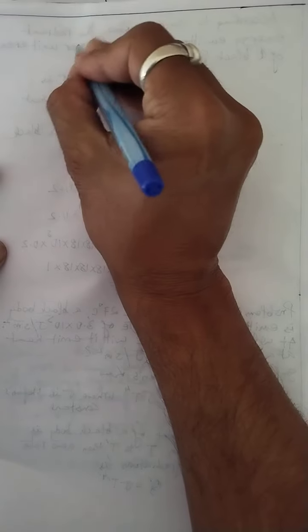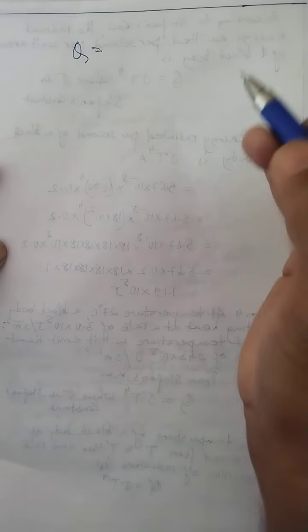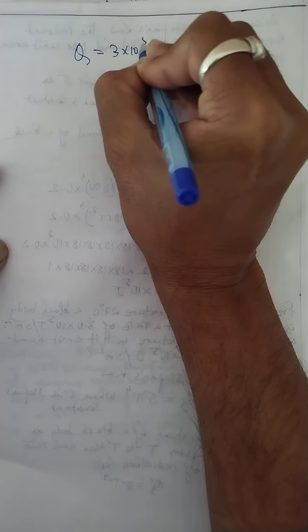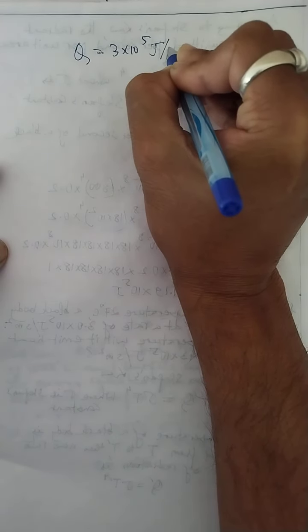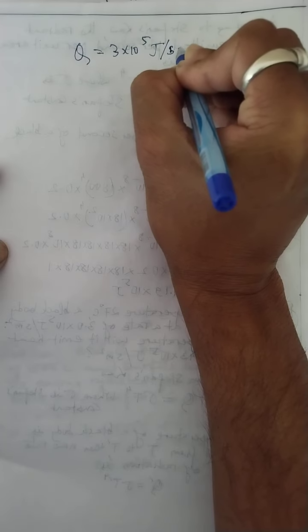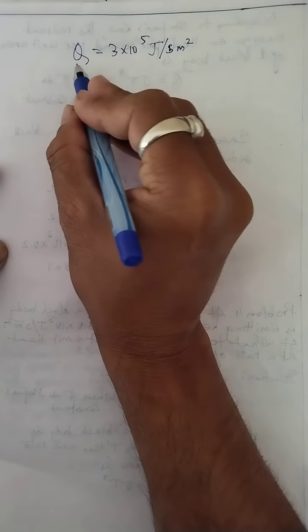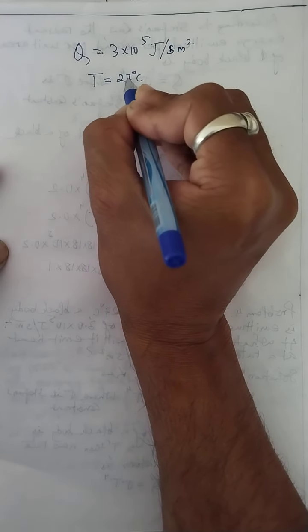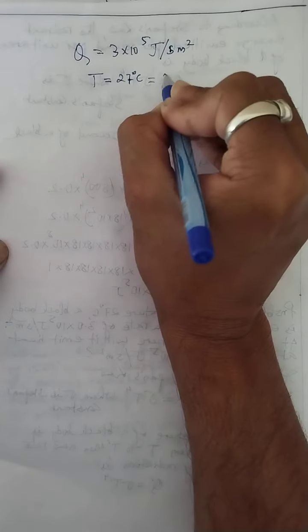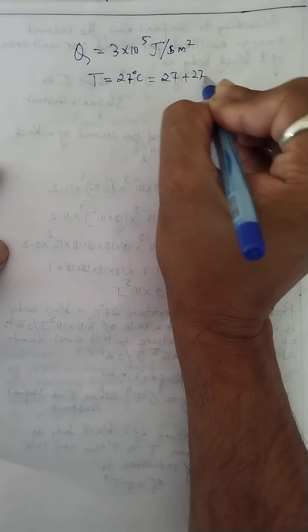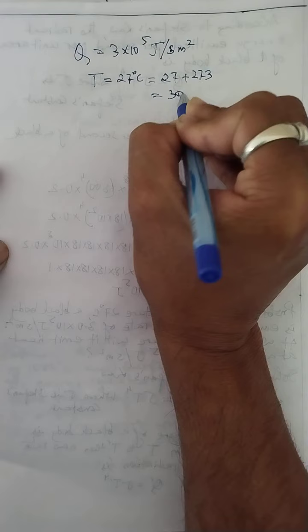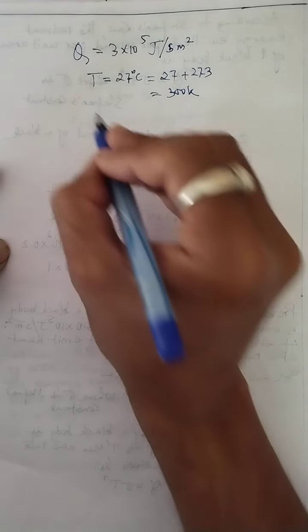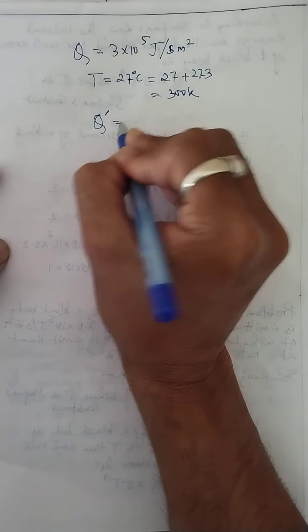Children, your value of Q is already given in the question, and this is how much? 3 into 10 to the power 5 joule per second meter square. Now this heat is radiated at temperature 27 degrees Celsius. Now 27 degrees Celsius means how much? 27 plus 273, which is how much? 300 Kelvin. 300 what? Kelvin. Now next is the heat which is also given, that is Q dash, that is how much?